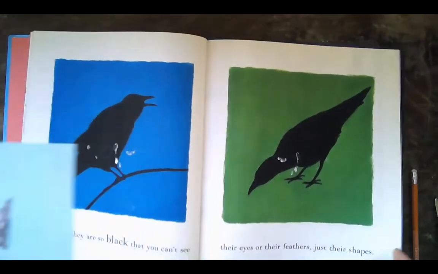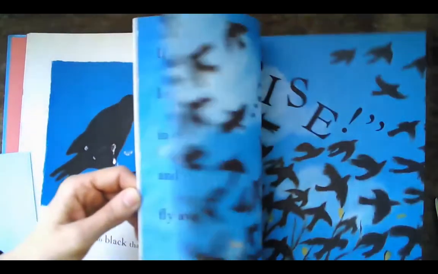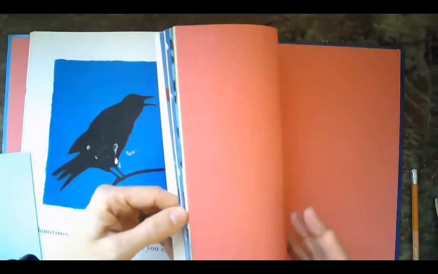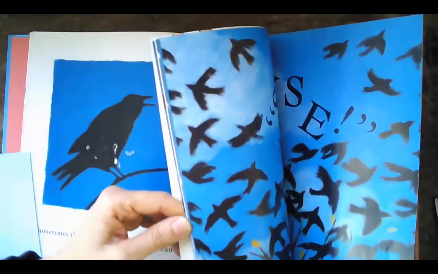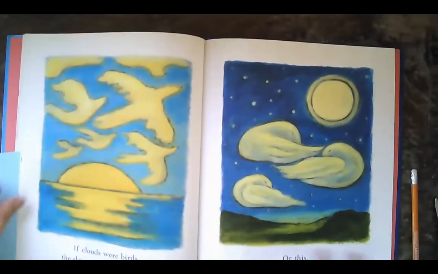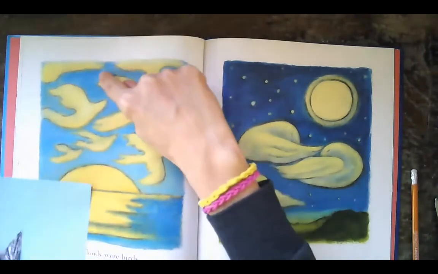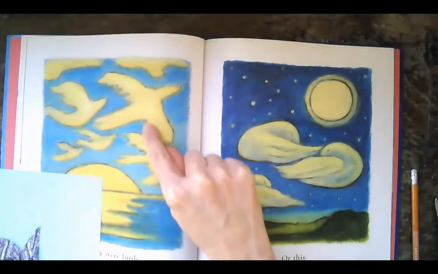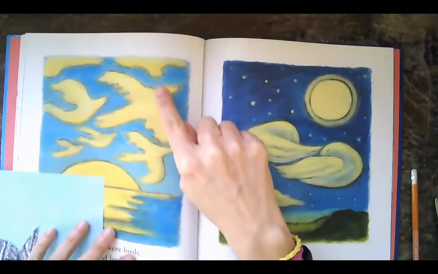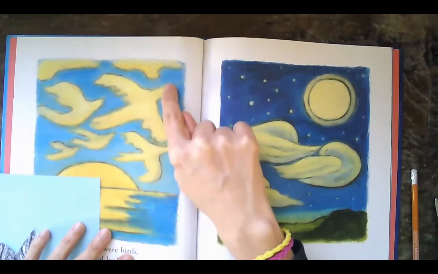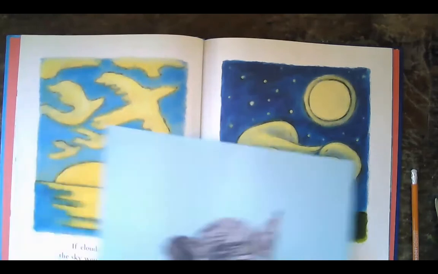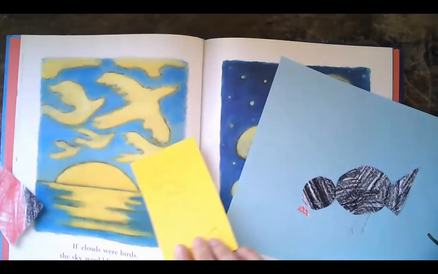So we're back over here, and we're going to look at some cloud-shaped birds in our book. Oh, where are you? Here. So I'm looking at the way this wing has a shape, and a wing and a body, right? So it's almost like a long shape this way and a long shape this way. Let's see if we can do that with our paper.